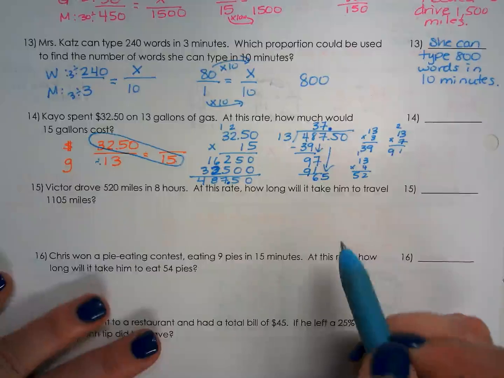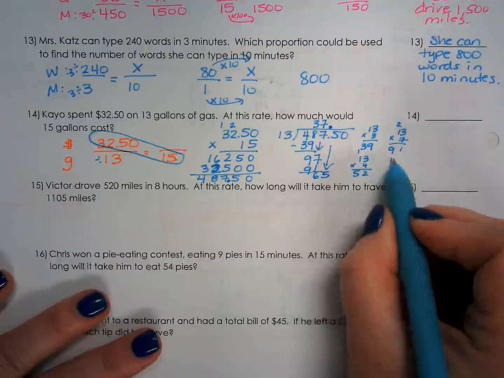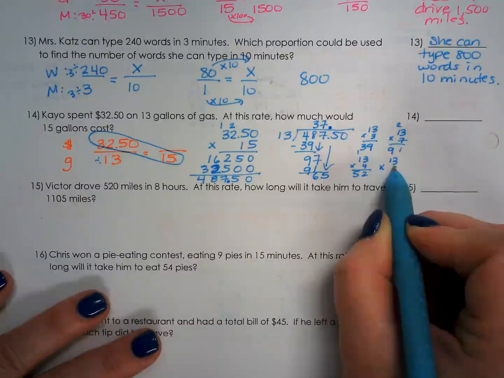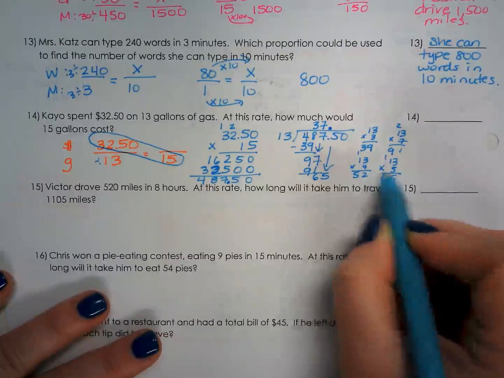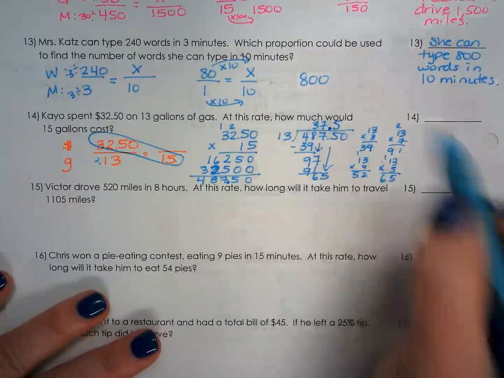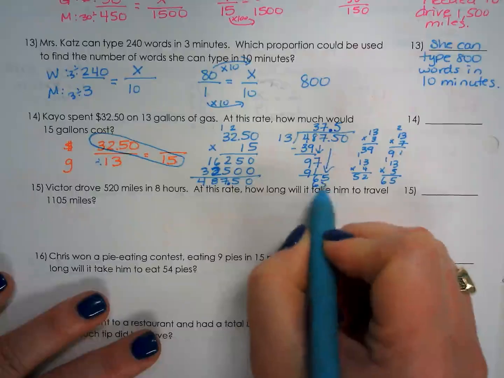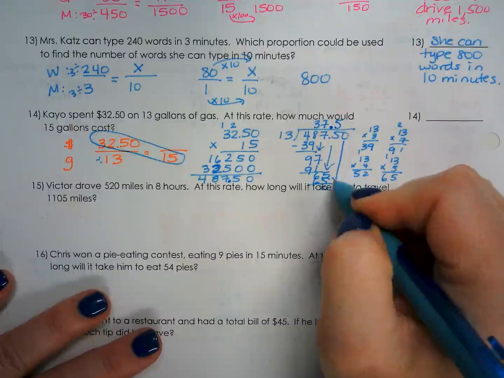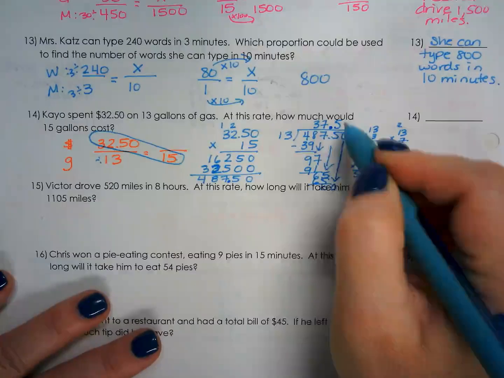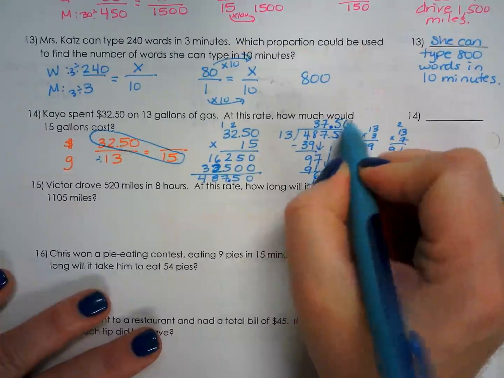13 goes into 65. Well, it looks like it could be 4 or 5, so let's see. It's exactly 5, so we're going to put the 5 here. That gets me 65. And don't forget that we still have this 0 here, and we need to bring it down. Whenever we bring something down, something's got to go up. So 13 goes into 0 times.